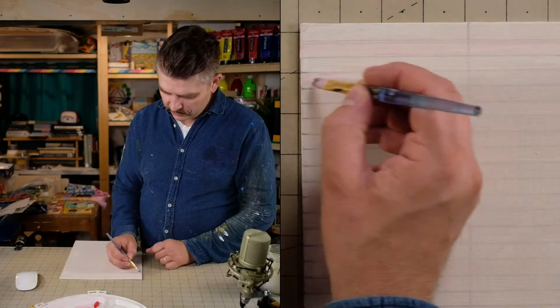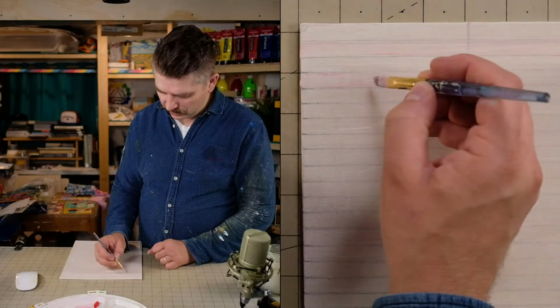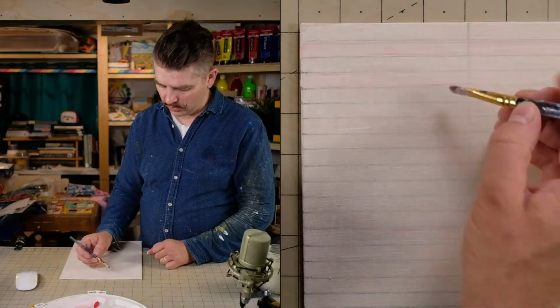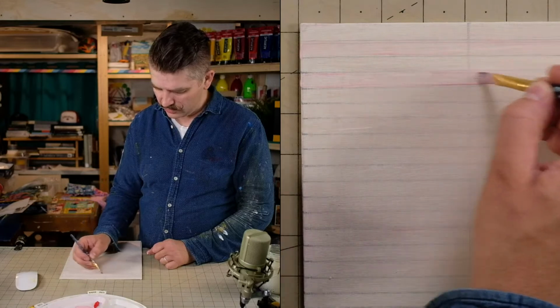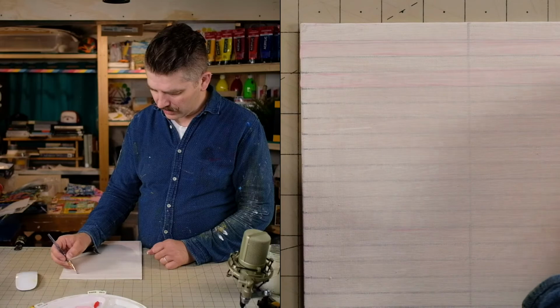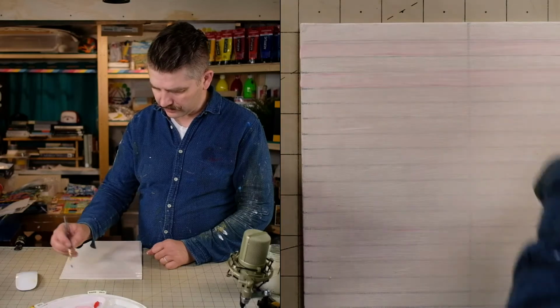So I think I'm going to do like this. If you're a little bit more impatient, you could certainly add a lot more red to your color, because what you would do is paint it like this, let it dry, and then paint another layer over top of it.